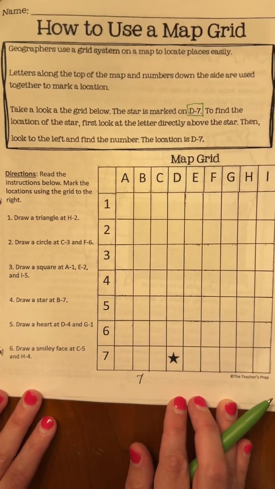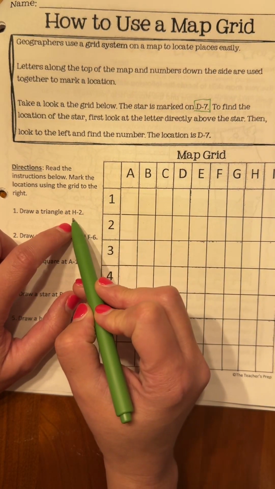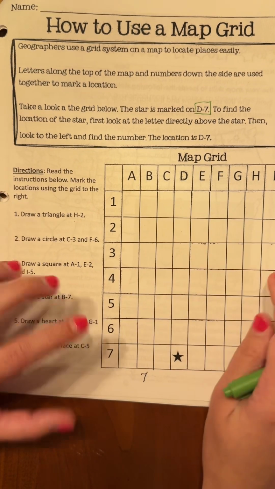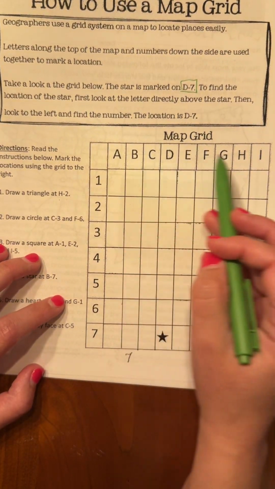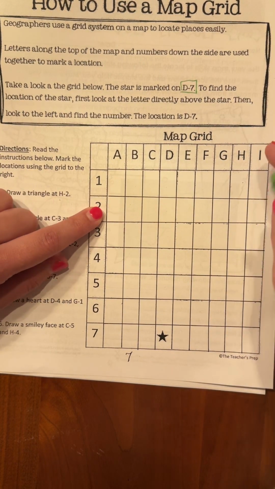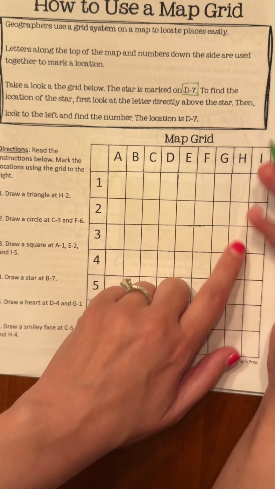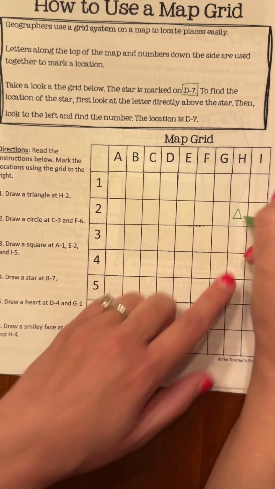All right, so let's look at these and see if we know what we're doing. Okay, so H2, we're going to draw a triangle there. So I'm going to look over here for H, and then I'm going to come down. This is 1, this is 2. The other way you can do it is start with a finger here and here and just go till you meet. And then you're going to draw a triangle there.